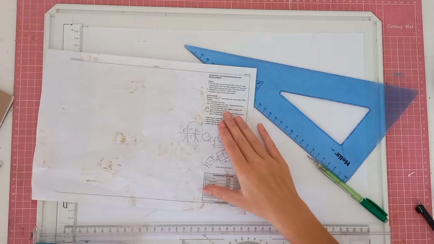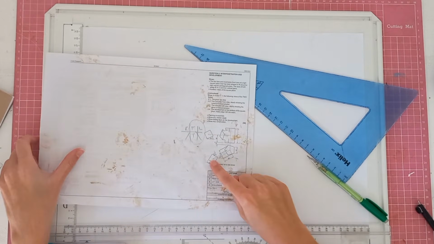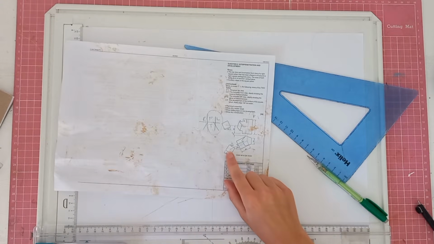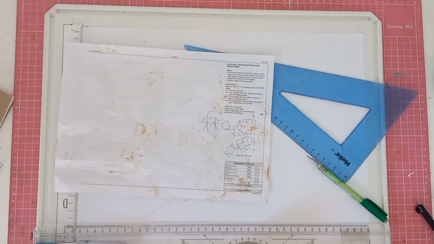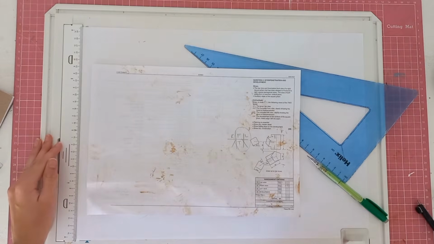Okay, so there we've got a line that goes straight from the middle point to the middle point of our auxiliary view, and we know that our auxiliary view is a square. So I think what we're going to do, let me just have a look here. I'm going to have a look here, and then we're going to confirm.